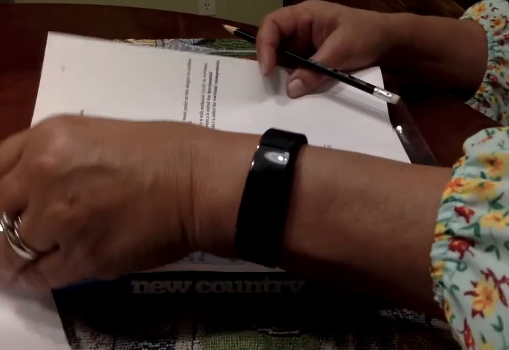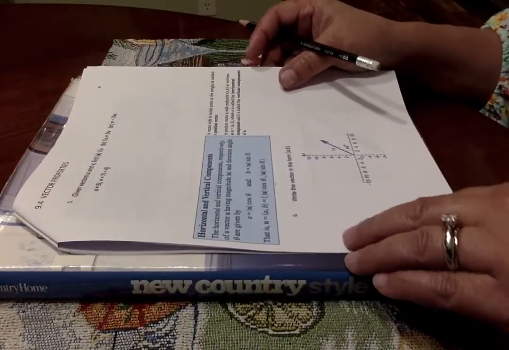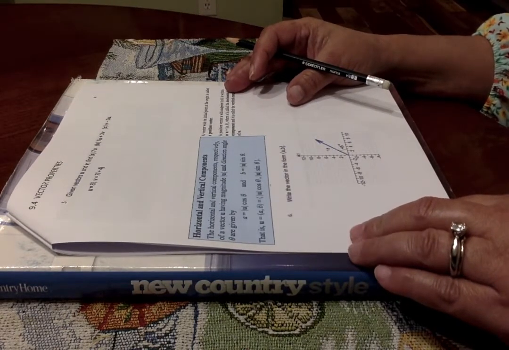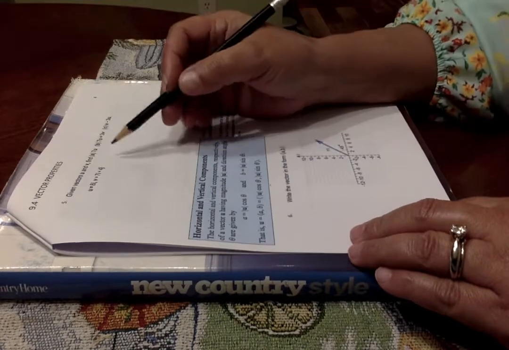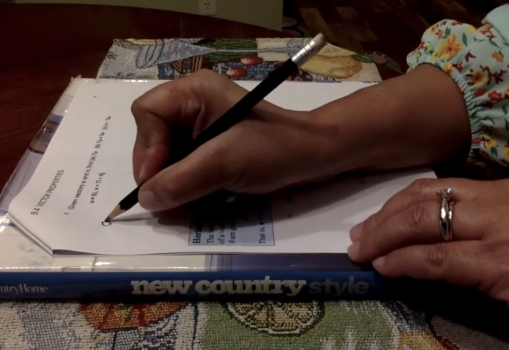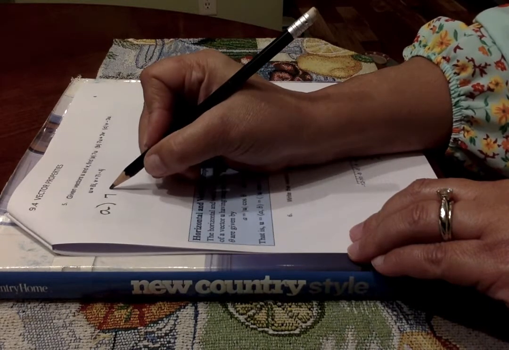And moving on to number 5. Given the vectors u and v, you're going to do more algebra on the vectors. You're going to find 7 times u plus 3v, and v minus 3u. So part A, 7 times the u vector.